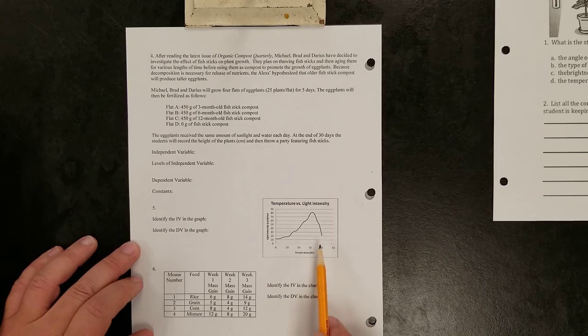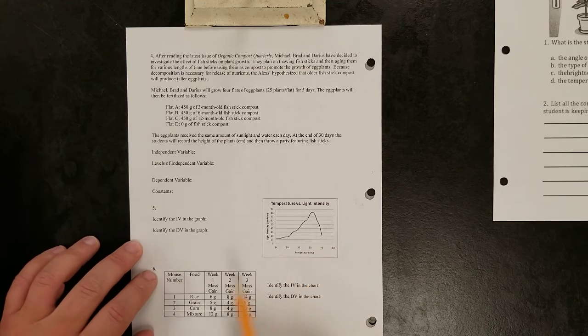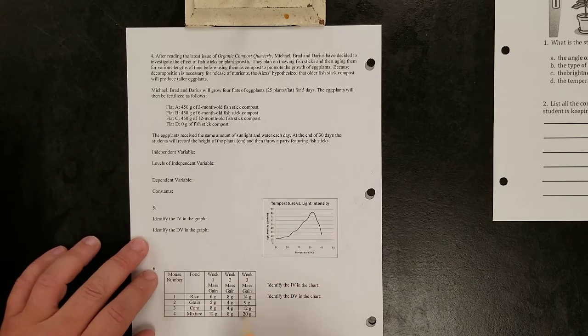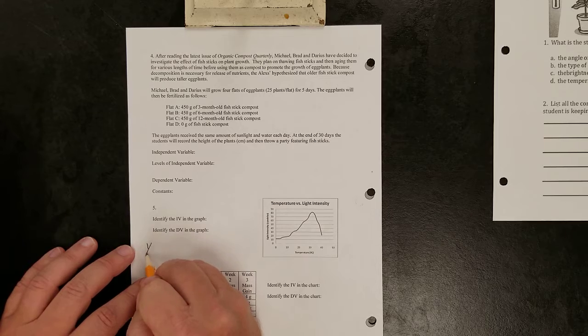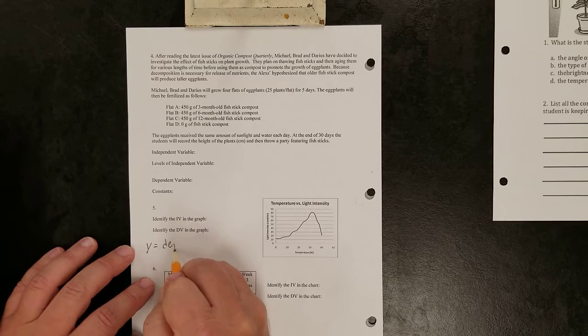Number 5, though, on the other hand, is quite a bit different. This works a lot like math. If you guys remember, the y-axis in math is usually called the dependent variable.